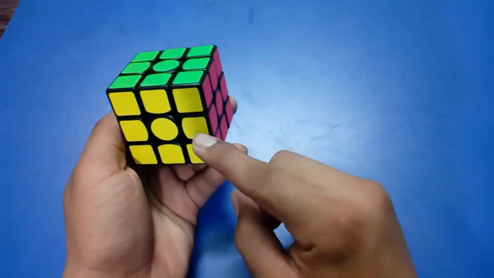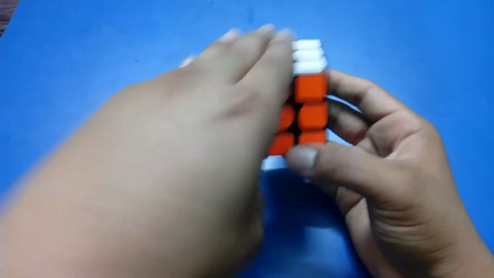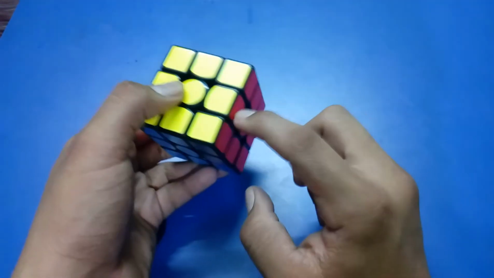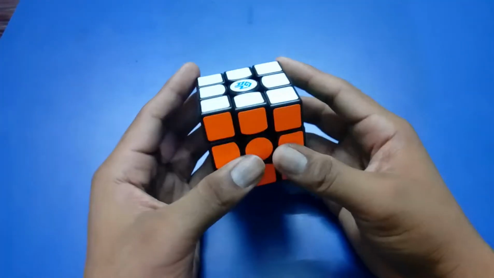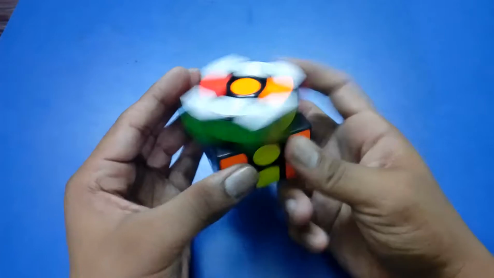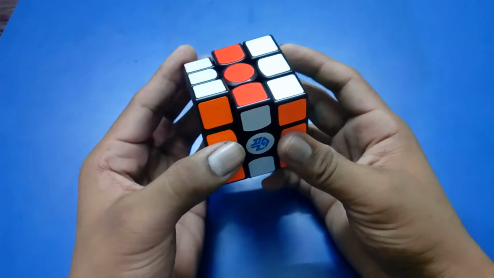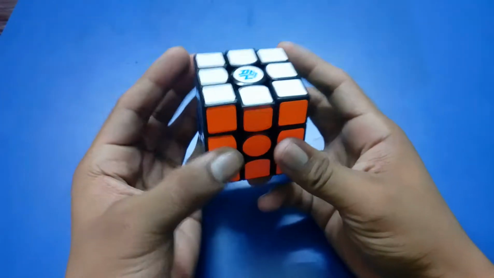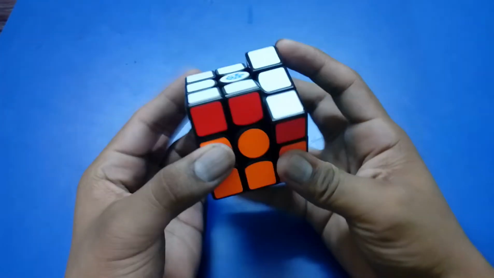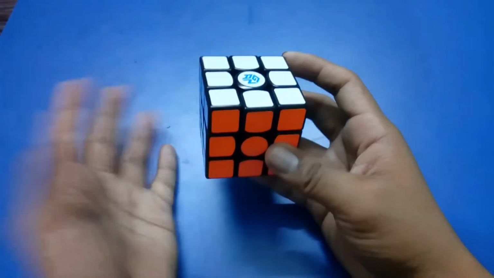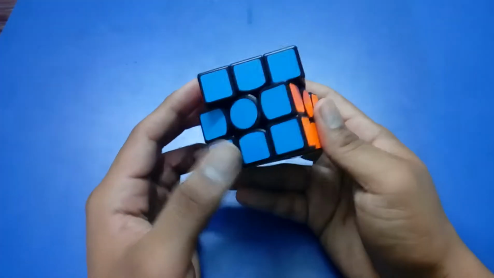Now we'll move to W, which is this one. The stickers which are either on the top or on the bottom, which makes C and W, are relatively easier than these two, this one and this one. For W, it's actually just the inverse of that, M U2 M U2. So for C it was U2 M prime, U2 M prime, and for W it is just the inverse, M U2 M U2. I hope I'm not irritating you.